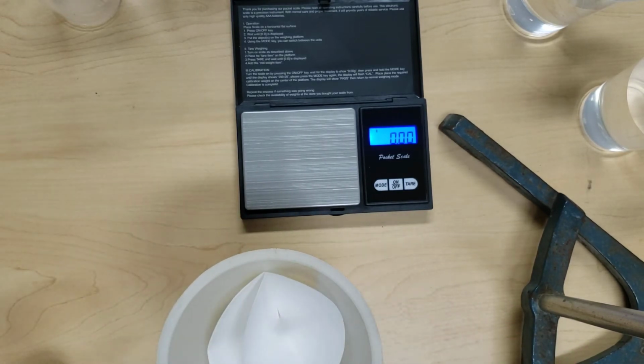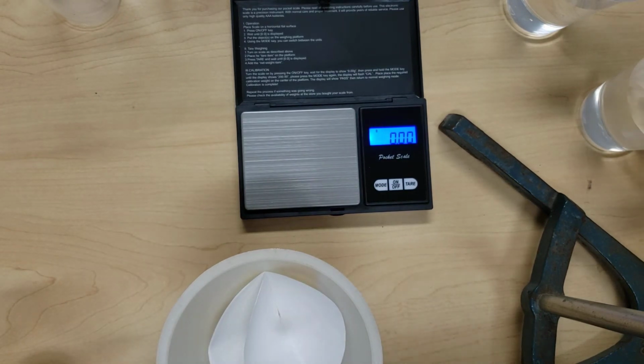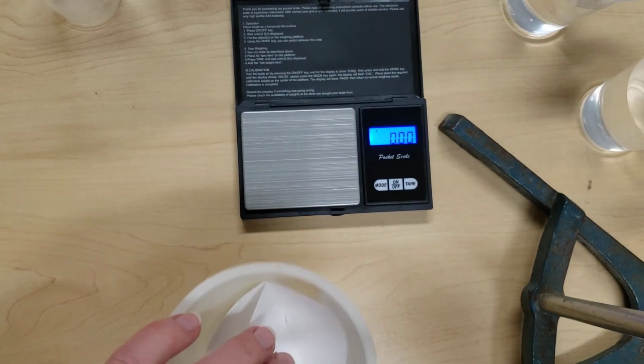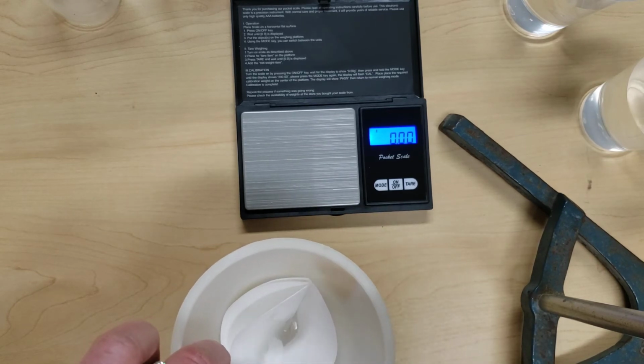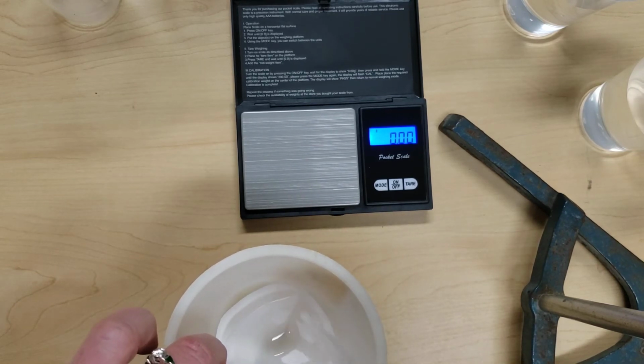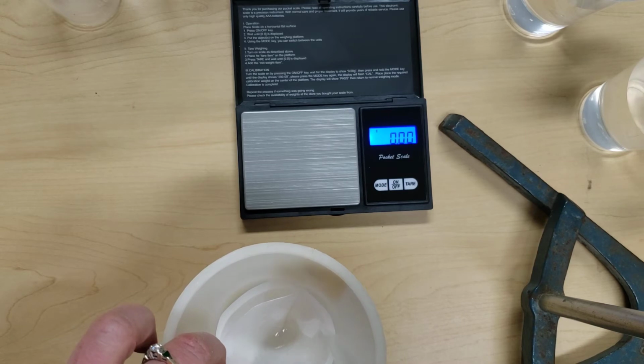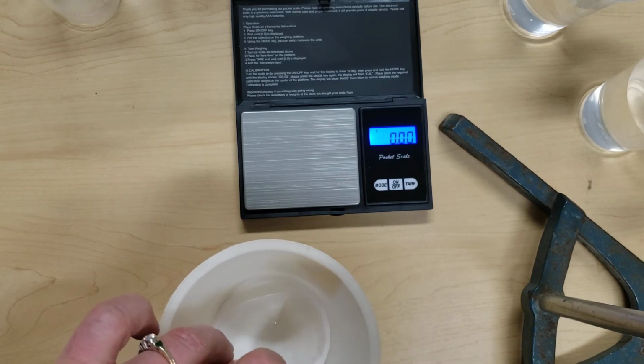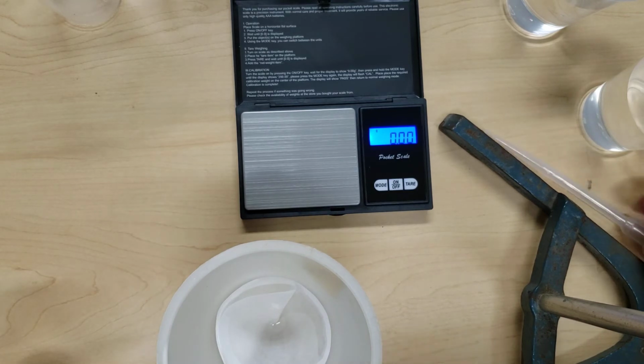Now it may not want to sit well into your funnel, so if you take a little bit of water onto that filter paper and just wet it, then it will sit much nicer down into your funnel.